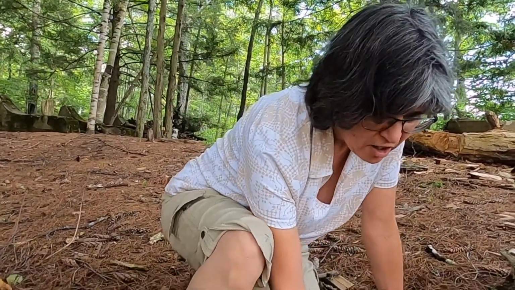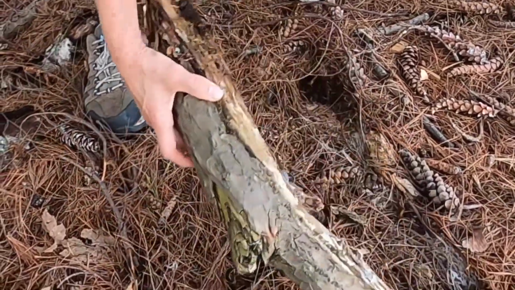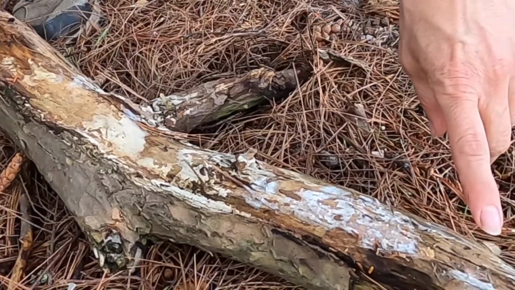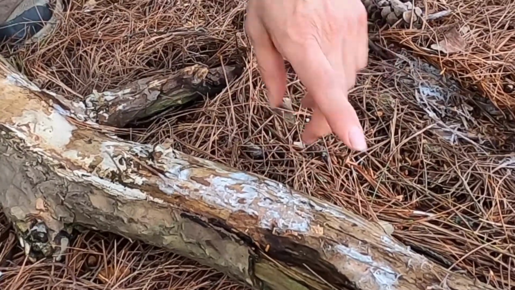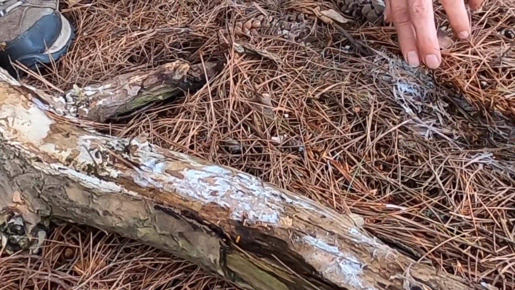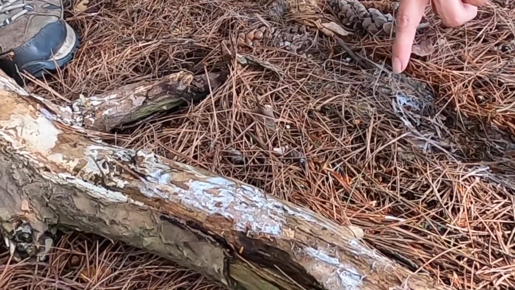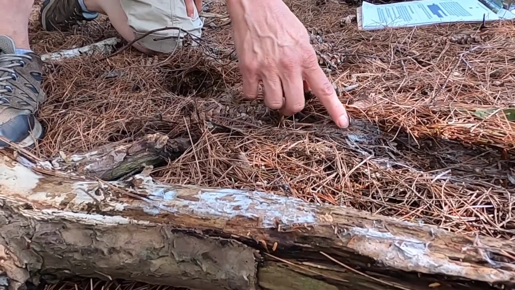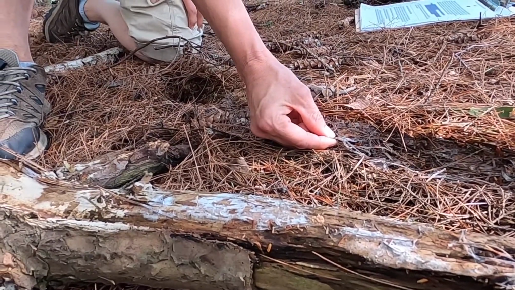So here we have a log, and I'm going to turn it over so we can get a chance to see what this looks like. Here on the log you can see some white coloration, and even though it doesn't necessarily all look filamentous, this would be a mycelium, a fungal mycelium. And where that was in contact with the leaf litter, you can see what looks like a little bit more of a filamentous growth form here. And so these fungal cells potentially would be carrying out decomposition, releasing enzymes onto this dead organic matter and absorbing the simple compounds that are resulting from that.